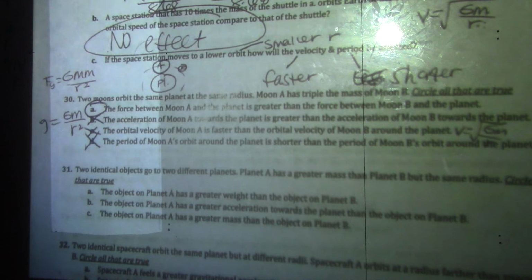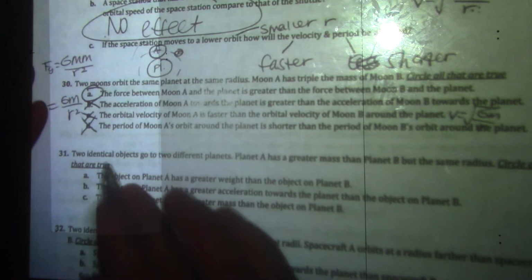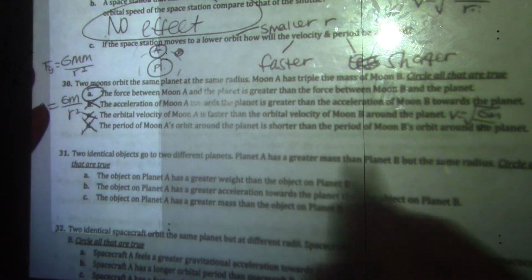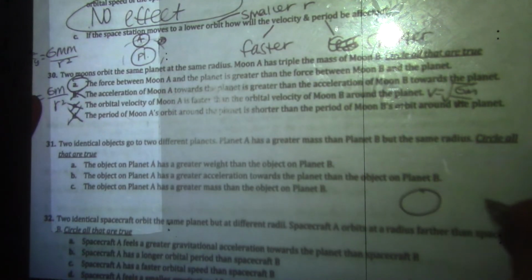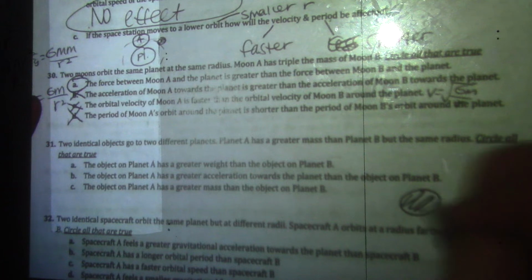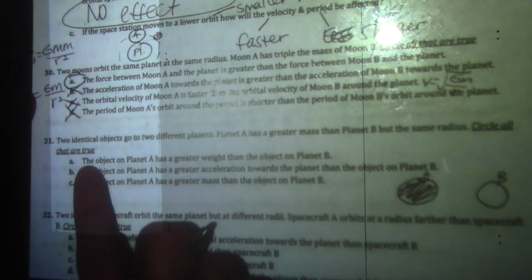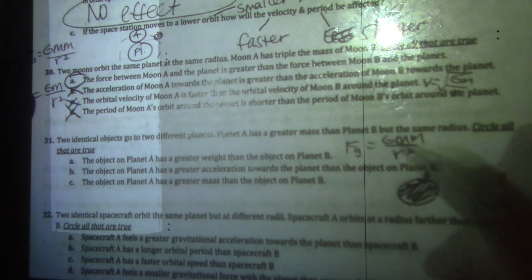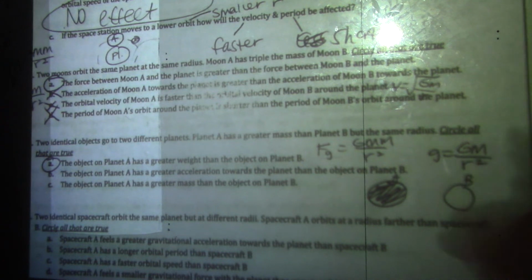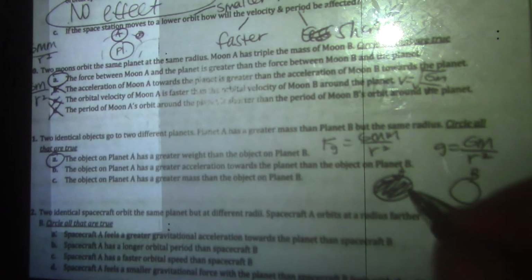Number 31, two identical objects go to two different planets. Planet A has a greater mass but the same radius, so something like this, but this one has more mass. Planet A and B. Is it true that the object on planet A has a greater weight? FG is GMM over R squared. The planet mass is greater for A than for B, so yes, the force of gravity should be greater, that's true. It'll have a greater acceleration, GM over R squared. I'm talking about the planet mass in this case, and the planet mass is greater for A, so the acceleration should be greater, that's true.